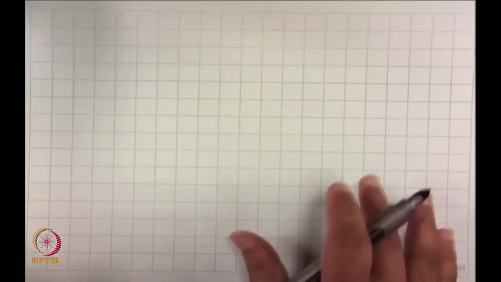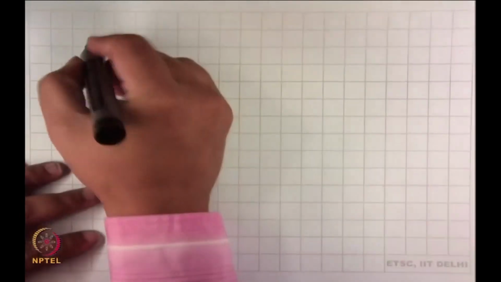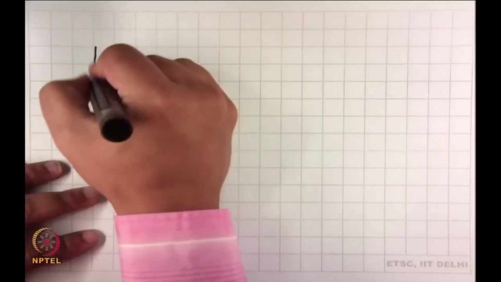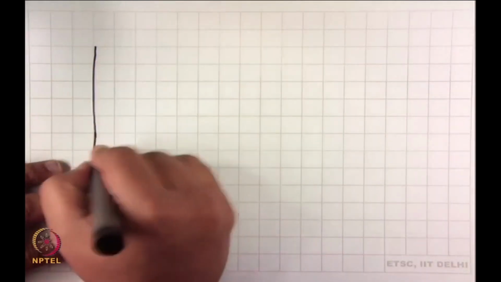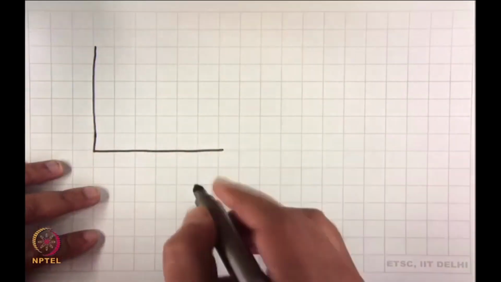point of contention. Okay. So, let us look at two state kinetics. That means we are essentially again looking at a free energy profile.